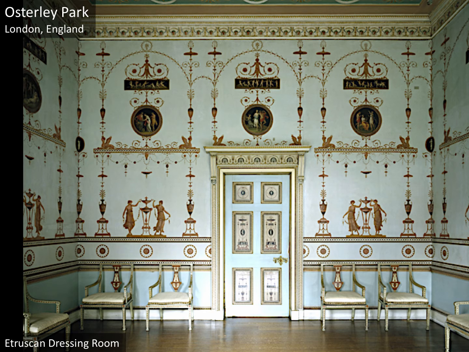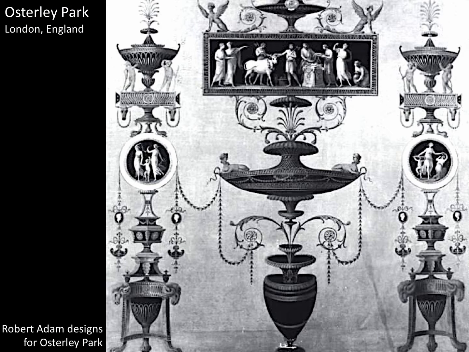There is a geometric breakup to these walls, but it's still very, very delicate and controlled. Of course, Mr. Adam documented everything that he did, so this is his drawing for those same designs in that Etruscan room. Just take a look at the delicacy of these items.